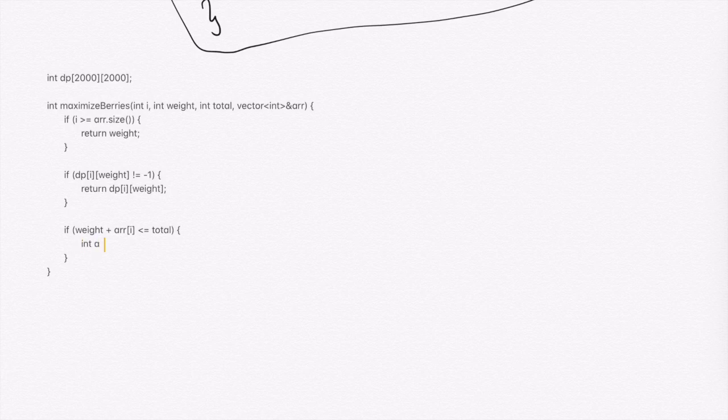Now we have two variables like we said earlier, int a, which is maximize berries, and what we pass here is, in the first condition we actually choose to take the current element at index number I. So I becomes I plus 2 because we cannot choose I plus 1. Weight becomes weight plus weight of array, okay, and the last two variables remain as is, which is array and total. It doesn't change.